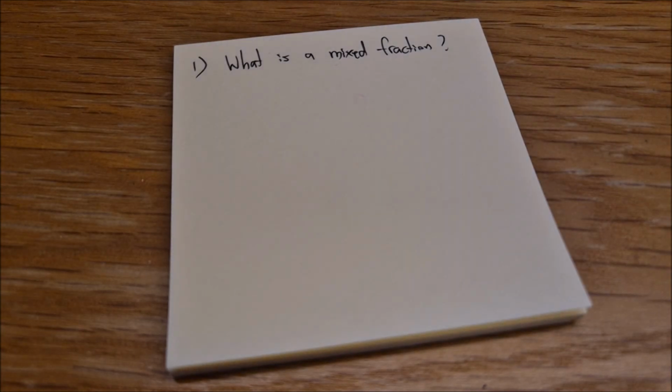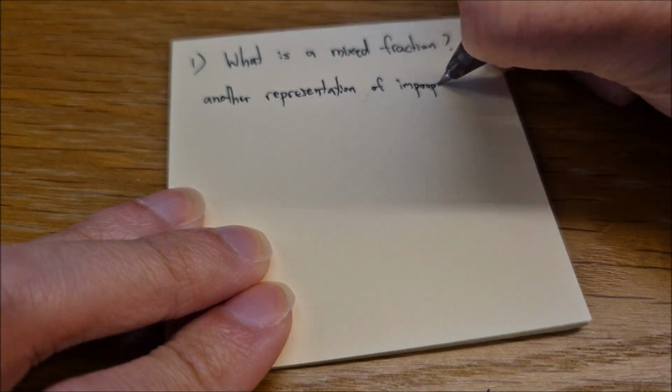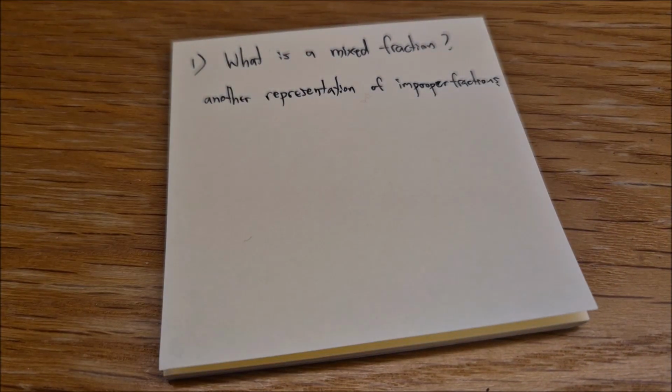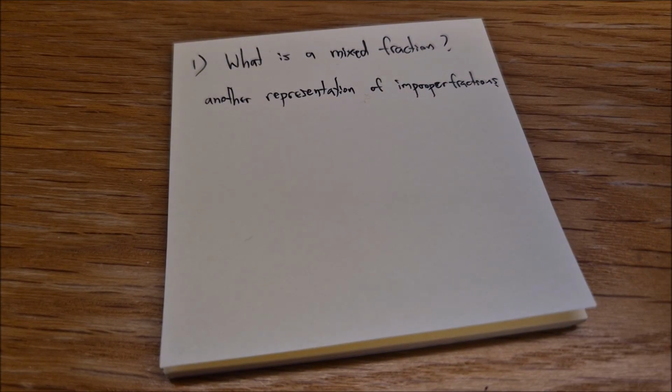Well, put simply, it is another way of representing an improper fraction. And what I mean by this is that there is a whole number and also a fraction.